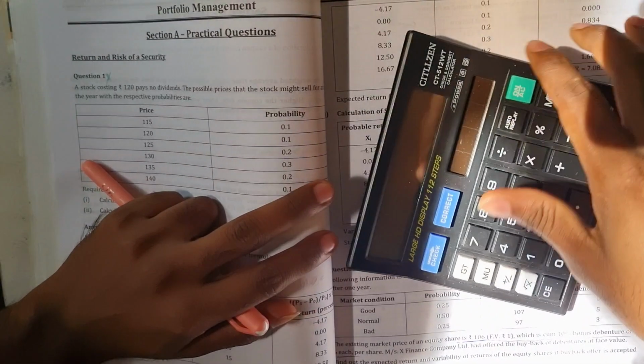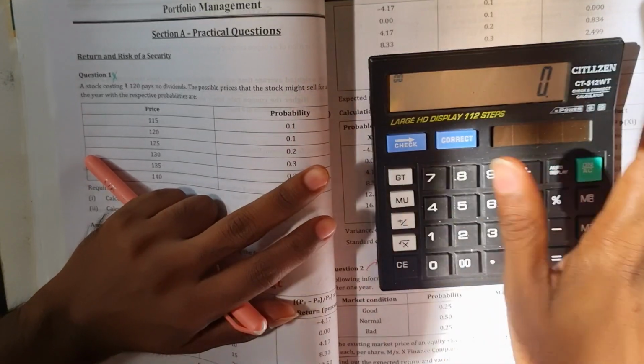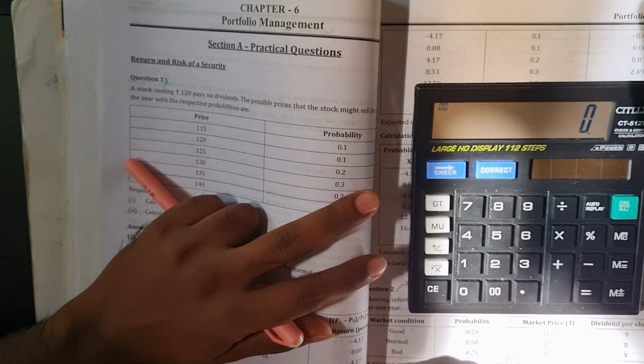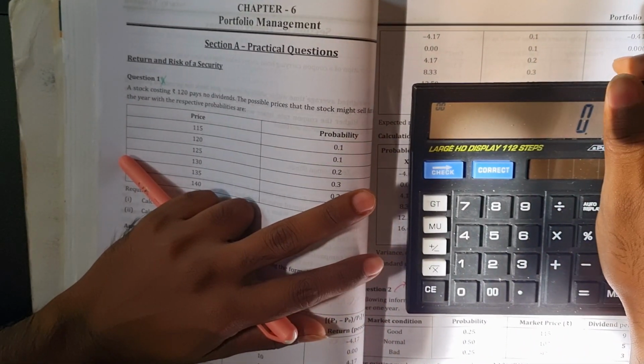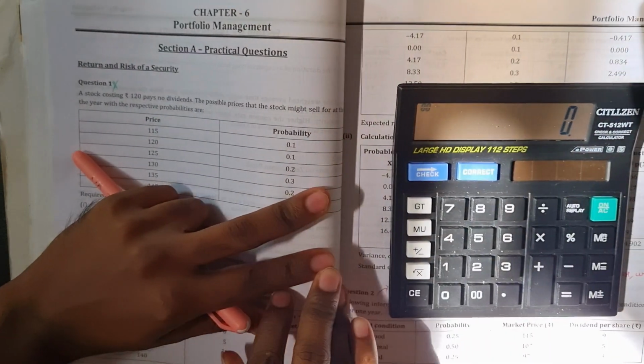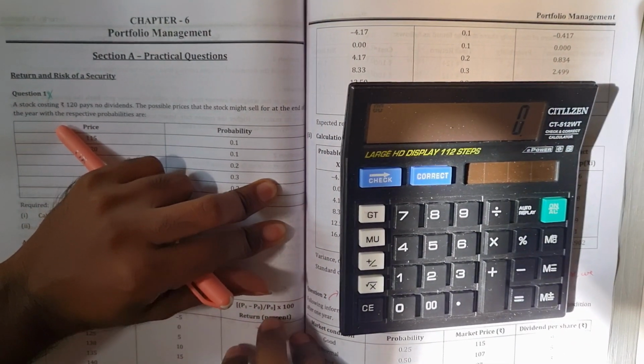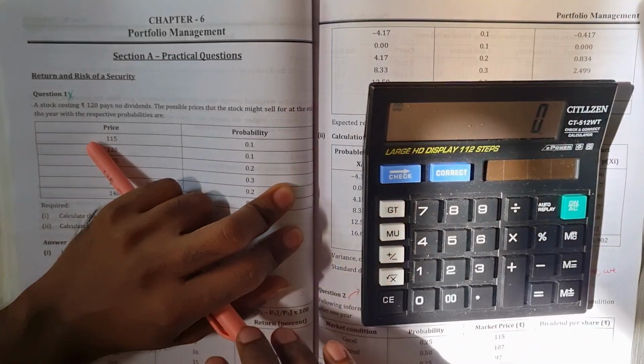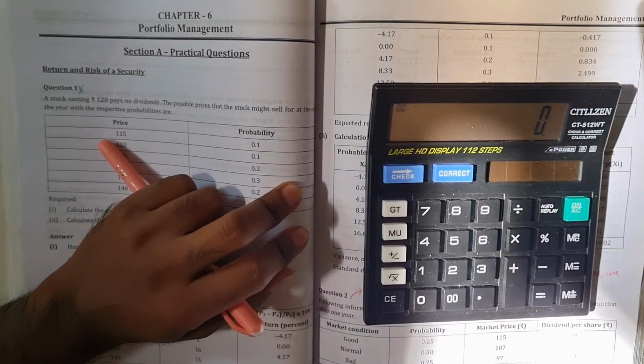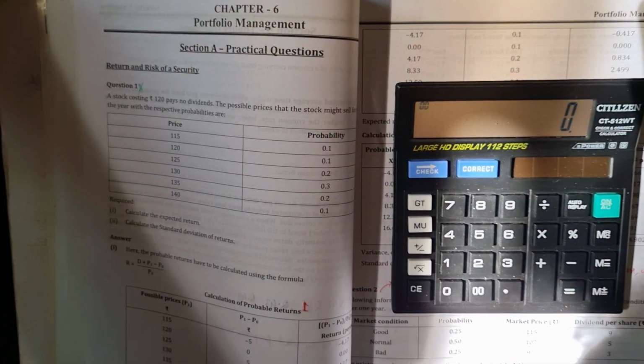So let's start. Question number 1. It is a stock costing rupees 120 and pays no dividends. The possible prices that the stock might sell for at the end of the year, with respective probabilities, are given.